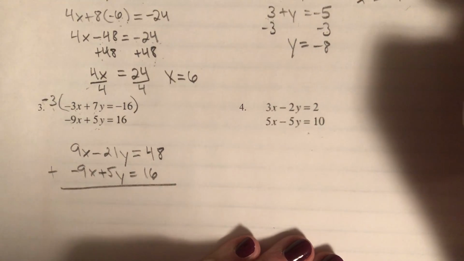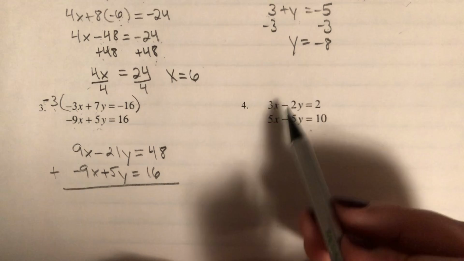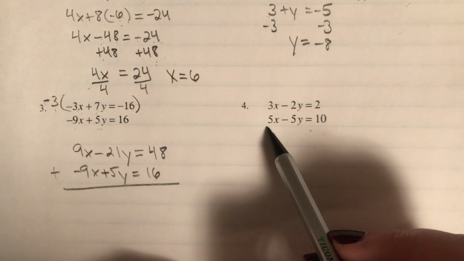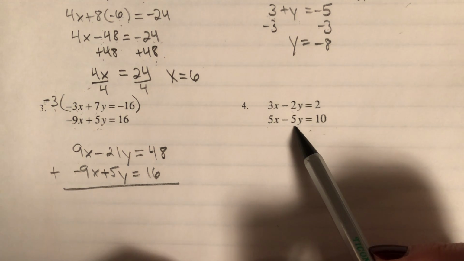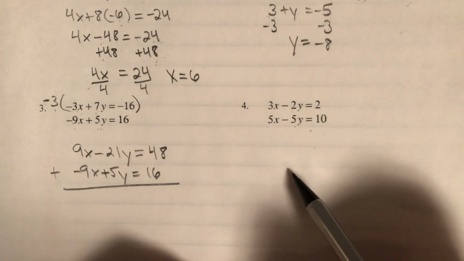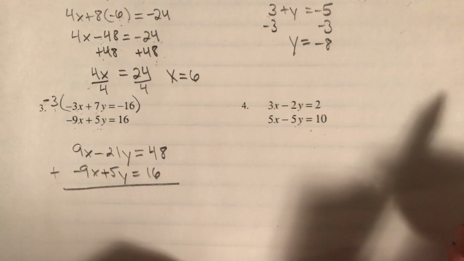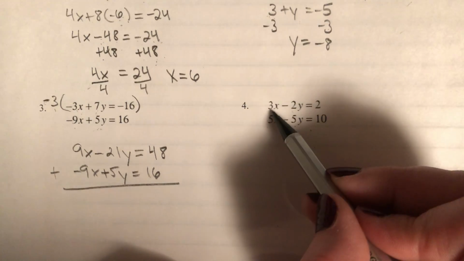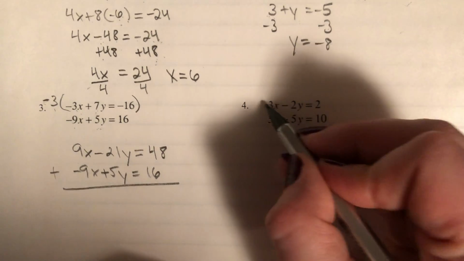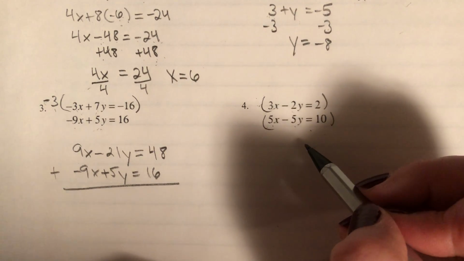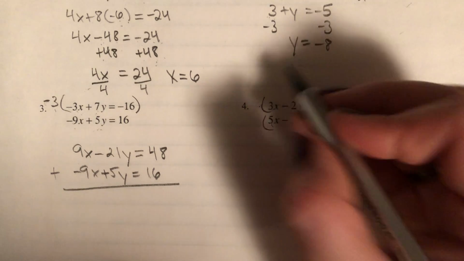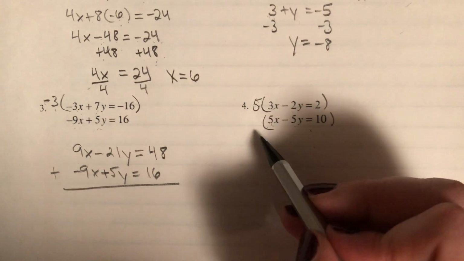I'm going to do the same sort of method with number 4. Now, can 3 become 5 easily without fractions? No. Can 2 become 5 easily without fractions? Again, not really. Now, can I multiply each equation by something to get a common number? This is where I start taking kind of a shortcut. I'm going to take these first two numbers. I'm going to multiply each equation by the opposite equation's number. So I'm going to multiply 5 into the top. I'm going to multiply 3 into the bottom.